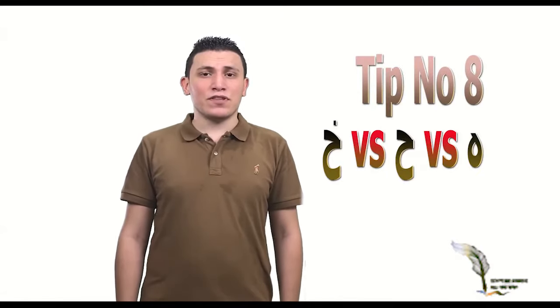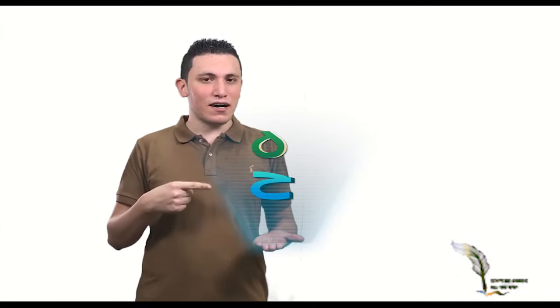Tip number 8. Do you confuse between these letters? Heh, Hah, Khah. Well, these letters may sound the same to your ears, but trust me, each letter has a different sound. Let's start with the easiest one, heh. This is pronounced exactly the same way as you would pronounce the letter H in English. In words like horse, house, how, hello, and other words.